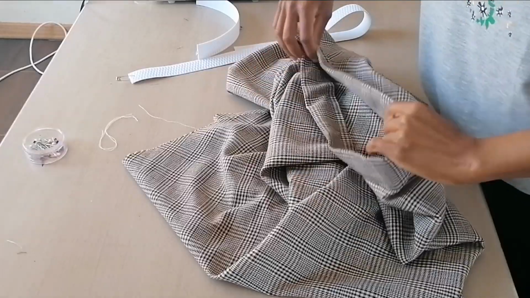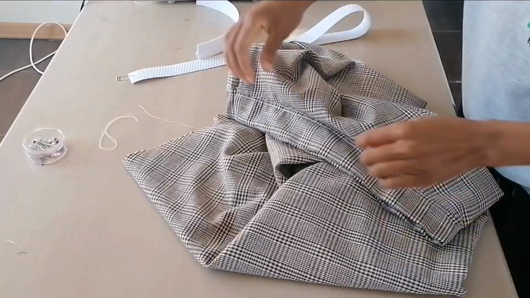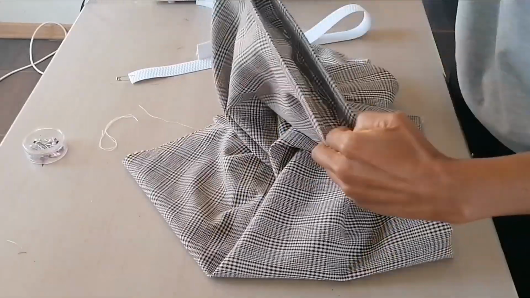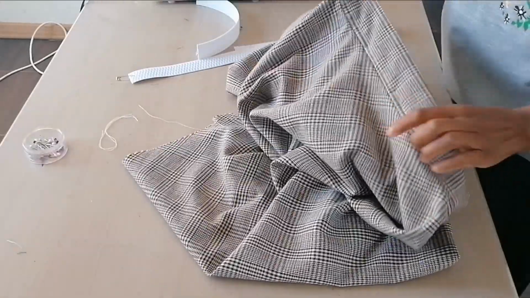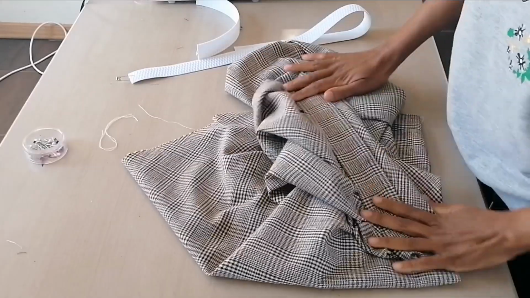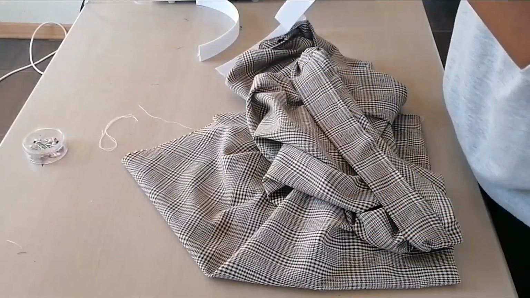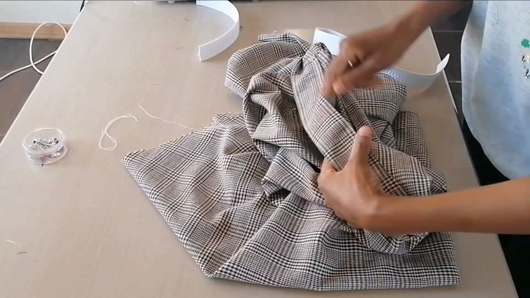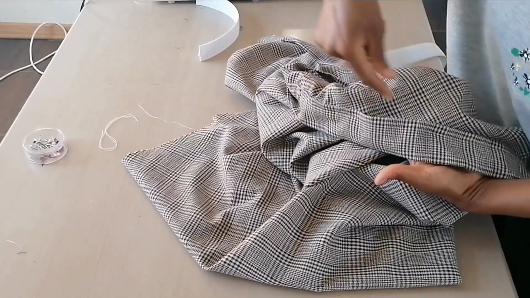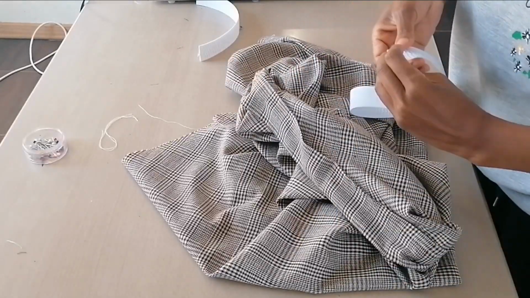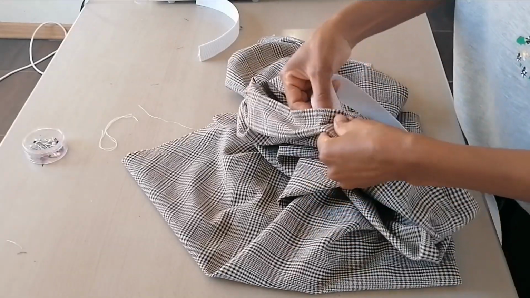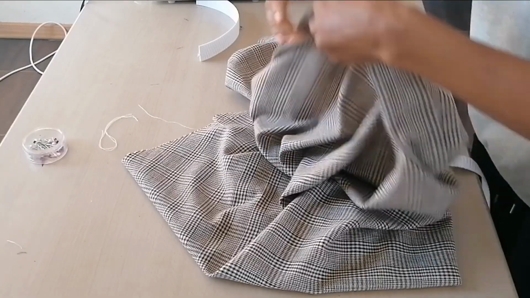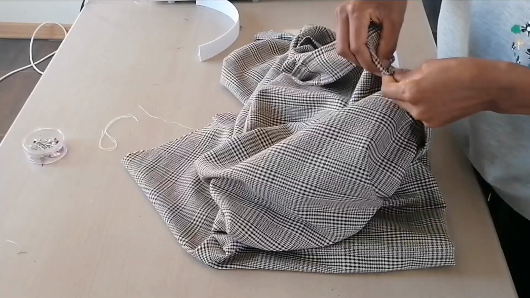Okay, so waistband is finally attached. Now waistband is attached, as you can see there. So the next step now is to put on our elastic band. Okay, so I will use that safety pin there, and the space that I left there, and I will use it to put on my elastic.